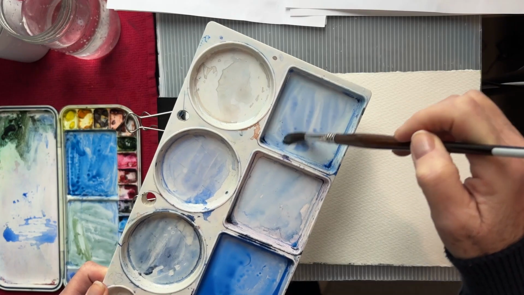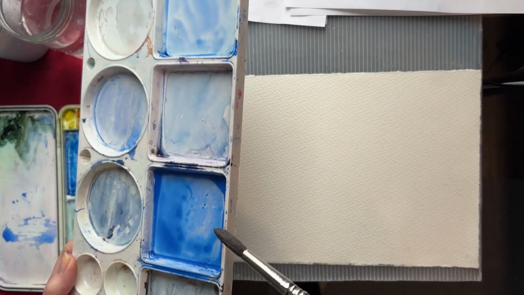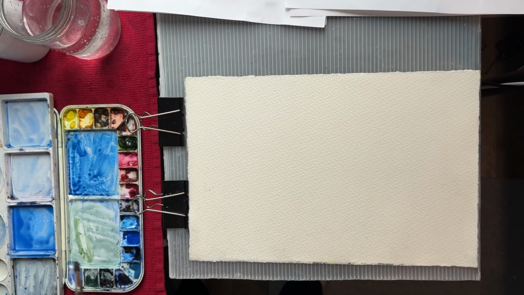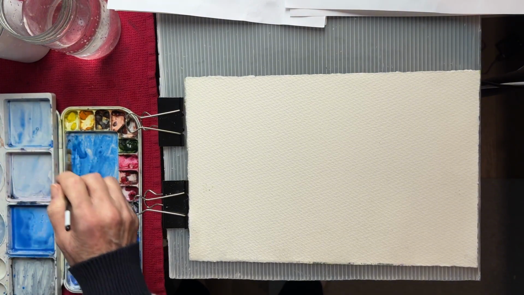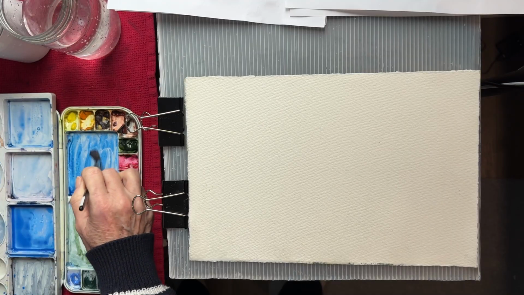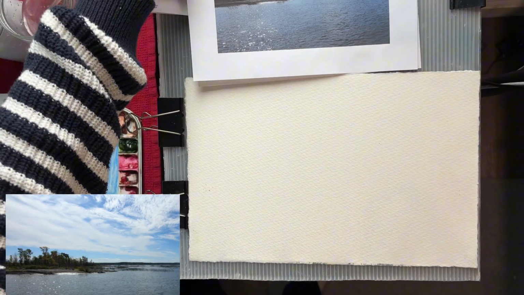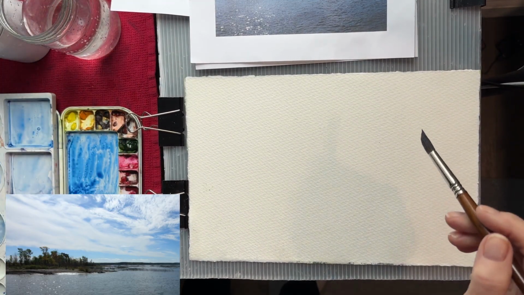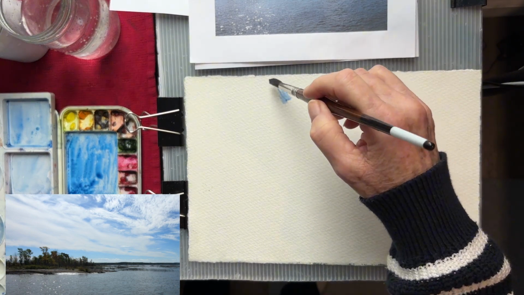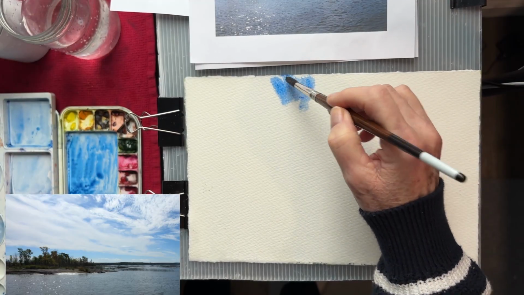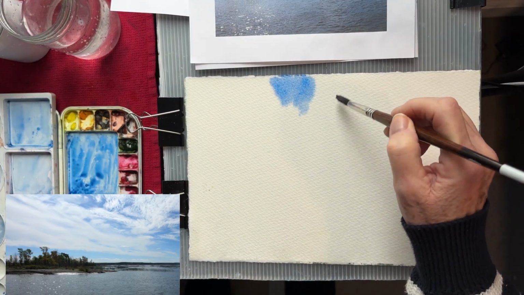That's a much smaller mixture compared to my cobalt there, which is fairly generous. And then I've got a darker version with cobalt in it as well. But let's just proceed from there. If I look at this, there's a fair amount of blue up in this area. So I'm taking the darker mixture and I'm just putting that in first.